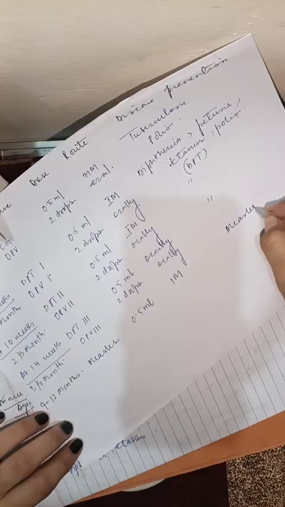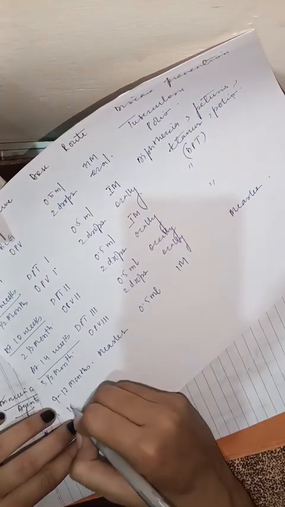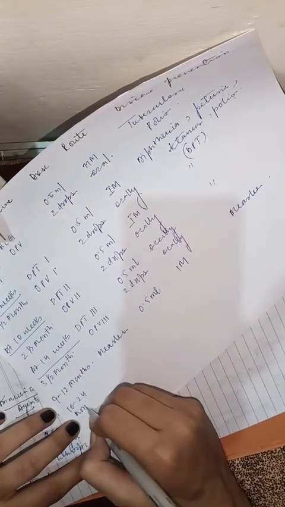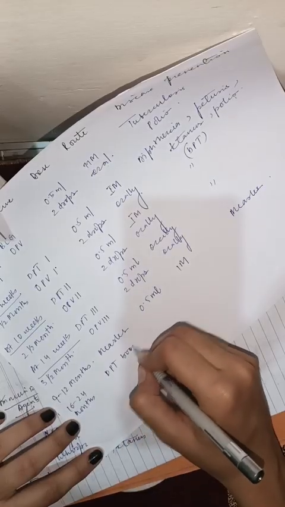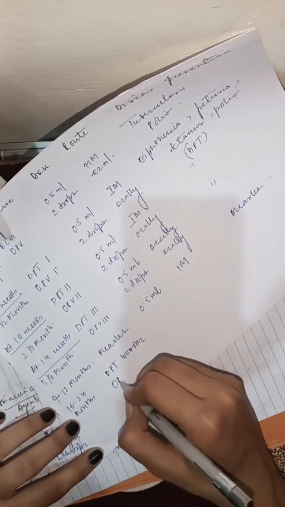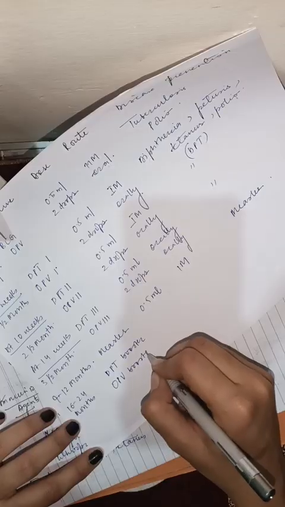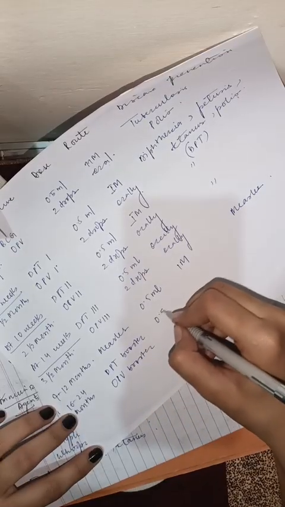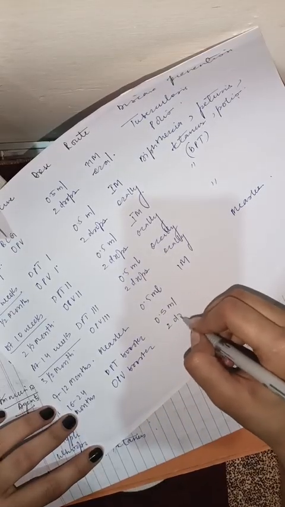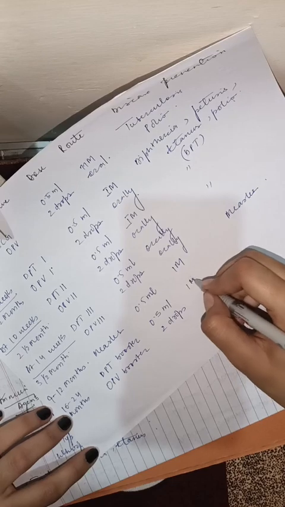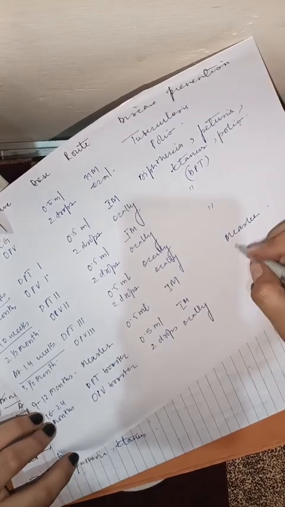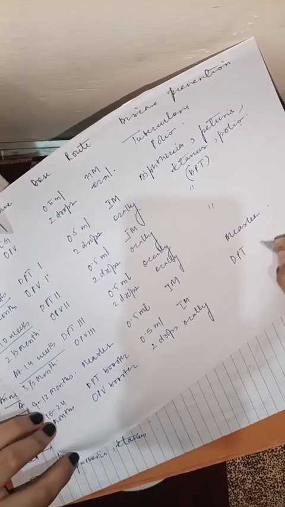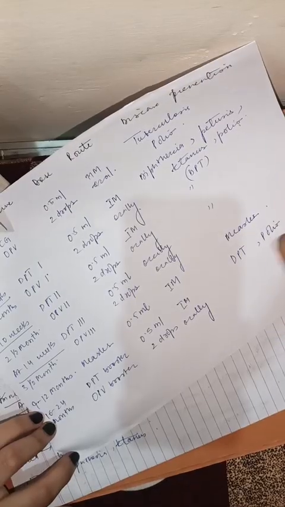Then 16 to 24 months: DPT booster, OPV booster, 0.5 ml, 2 drops, IM and orally, for DPT and polio.